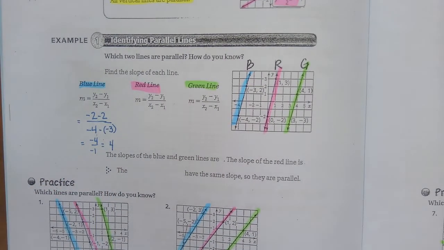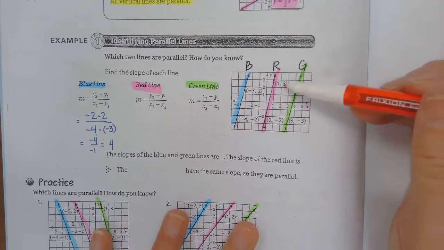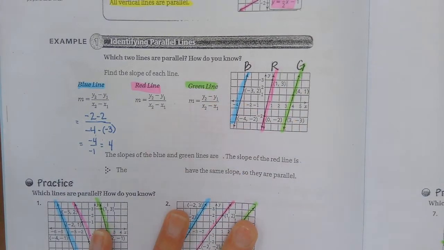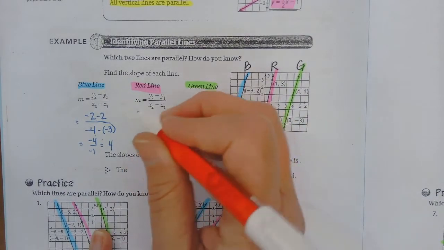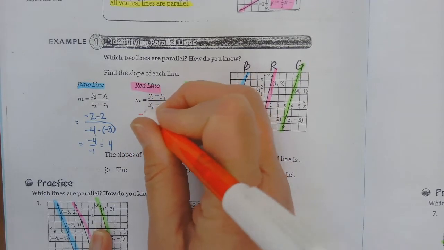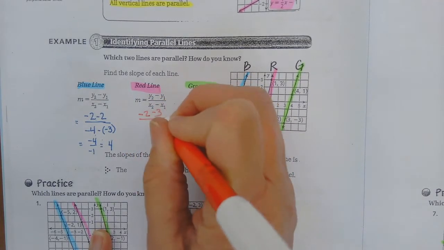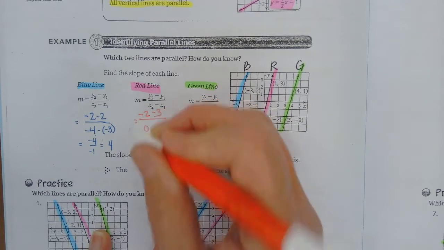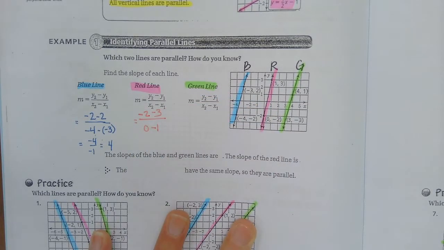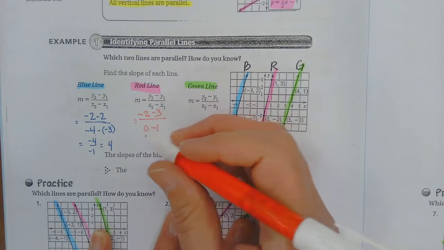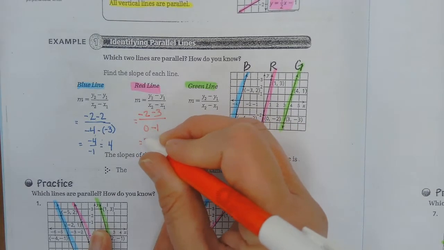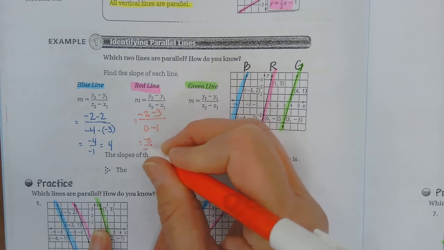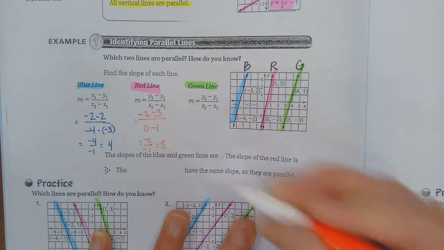For the red line, I'm going to use the ordered pairs of 1, 3, and 0, -2. So finding the change in y, it's -2 minus 3, 0 minus 1. And when I simplify this, we get -5 over -1, which is a +5.